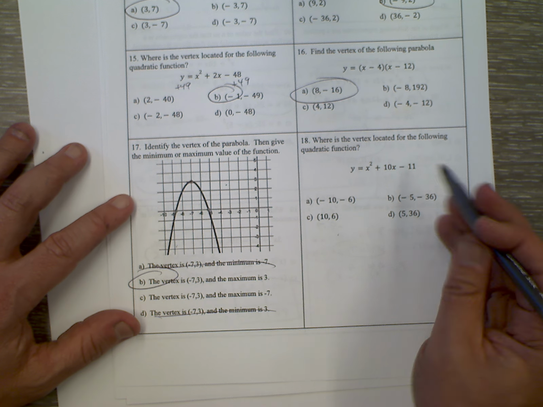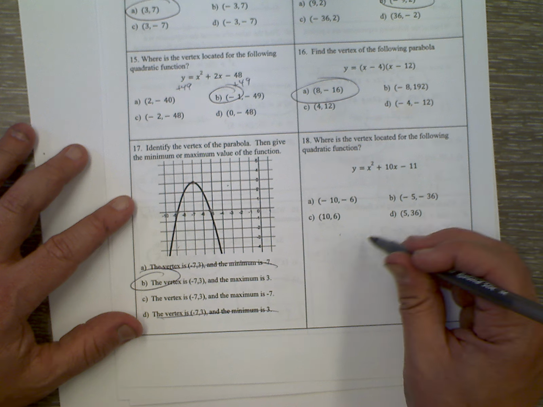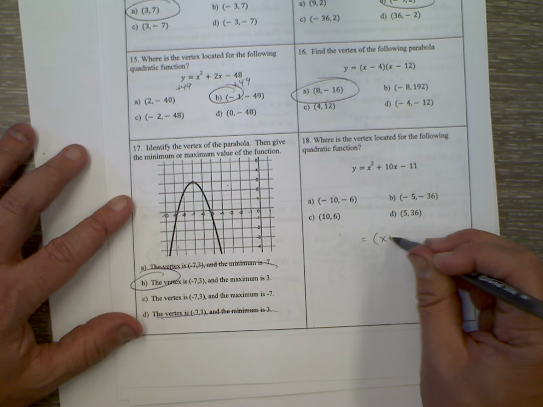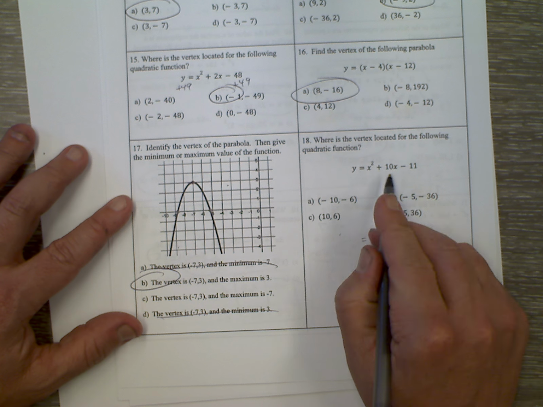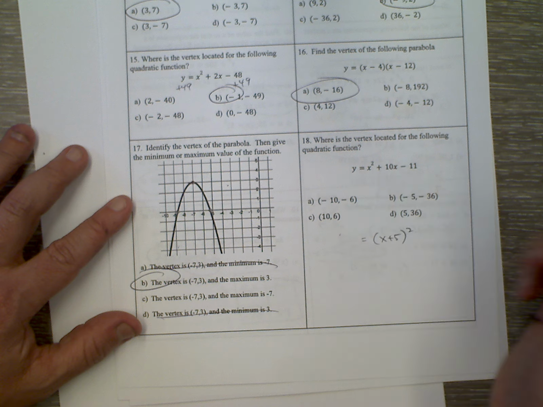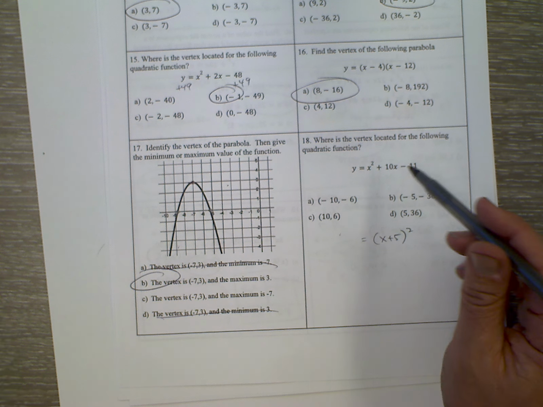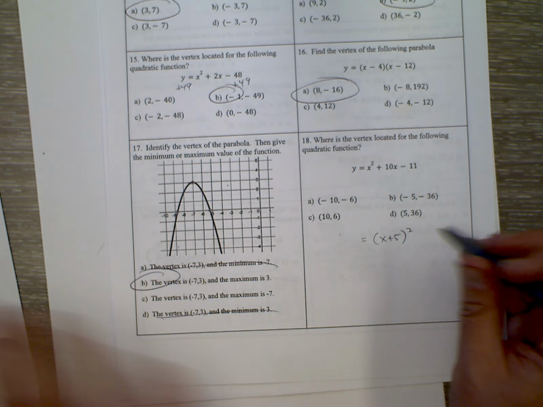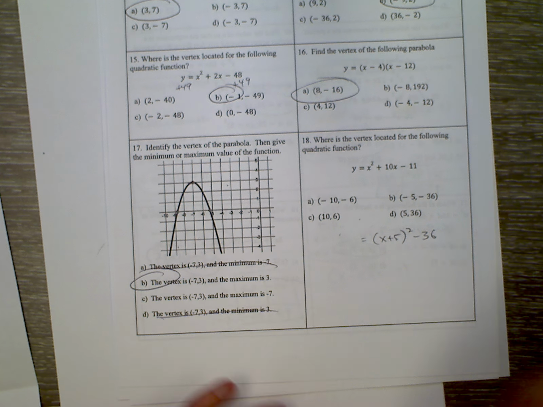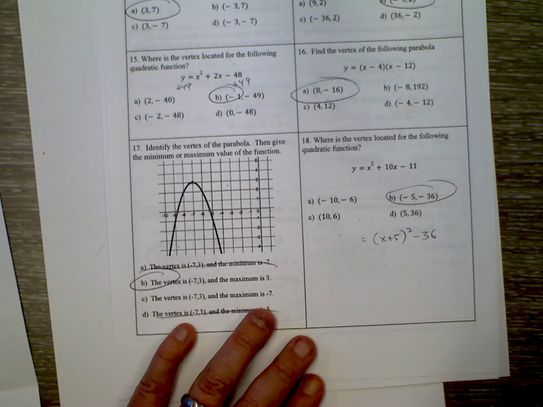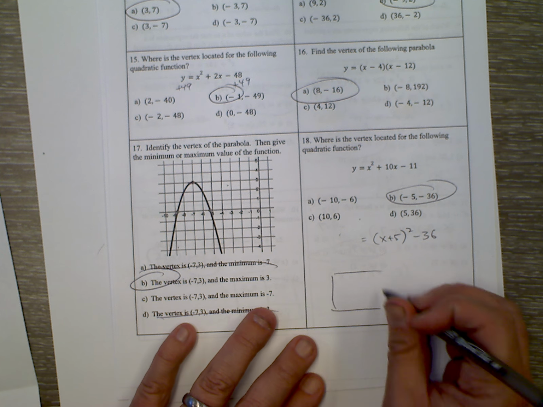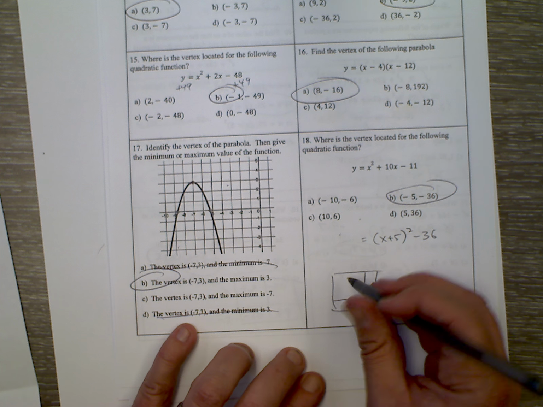Vertex. Okay, I think I even got room to do this. I'm going to make this x plus 5 squared. That's going to be 25. So I got to get all the way down to 11, so I got a minus 36. And so it's B.